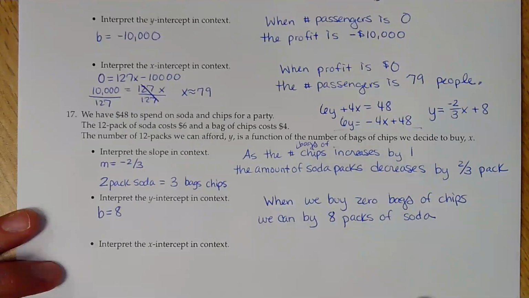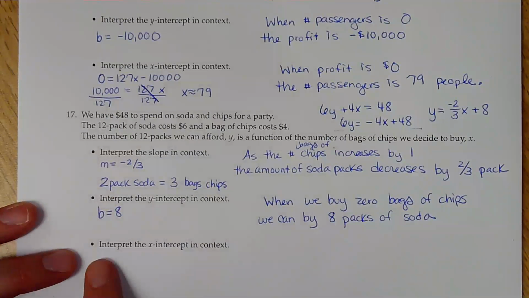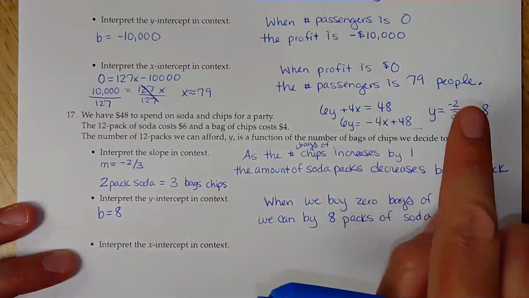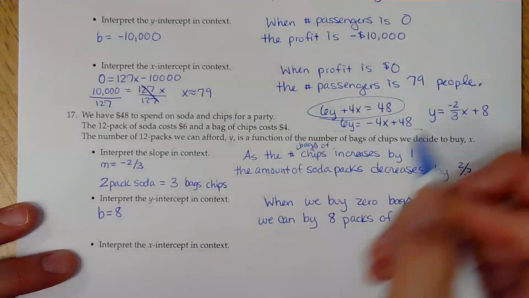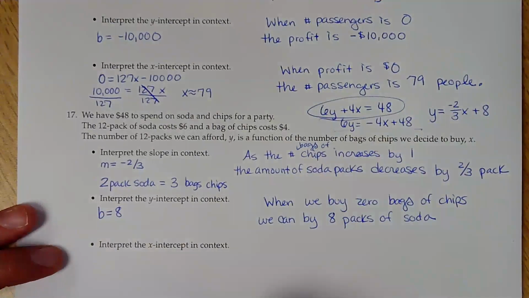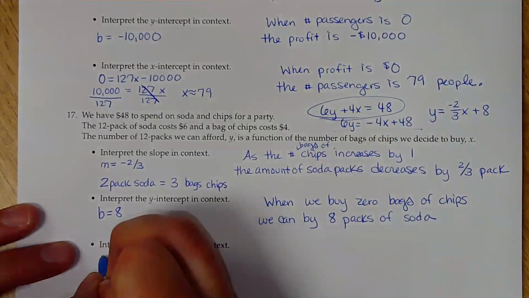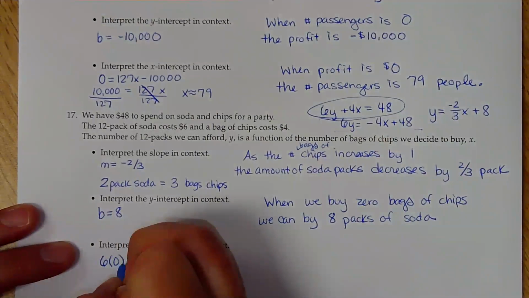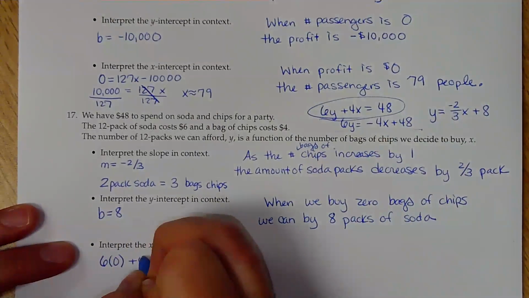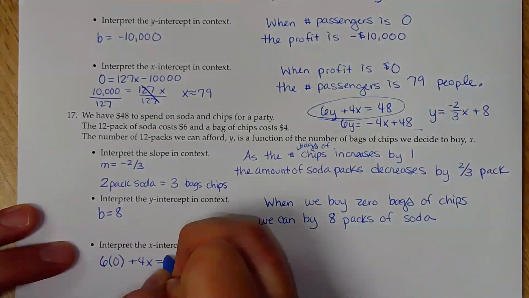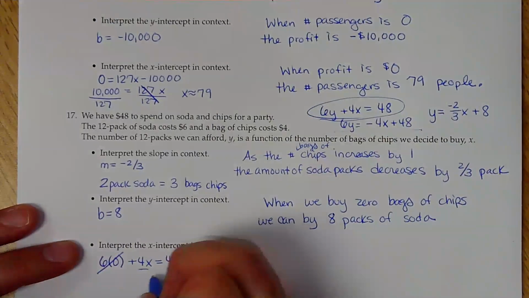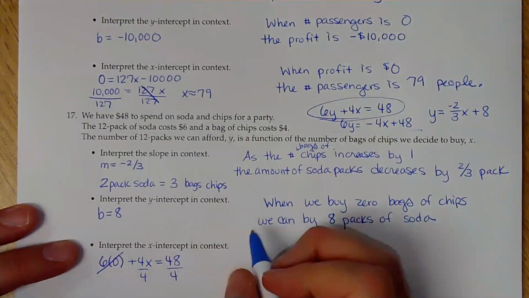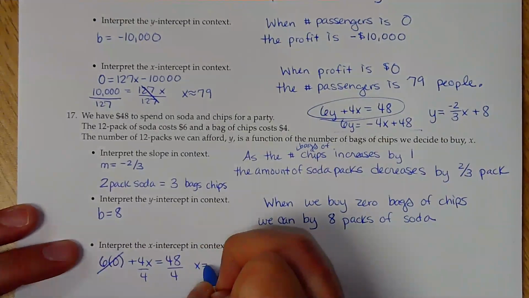And then we need the x-intercept in context. So remember that the x-intercept is when y is equal to 0. So we're going to plug y equals 0 into any of these. I'll probably use that one. And then we can solve. So y is 0, so 6 times 0 plus 4x equals 48. So that goes away. I'll divide both sides by 4, and I get x is equal to 12.